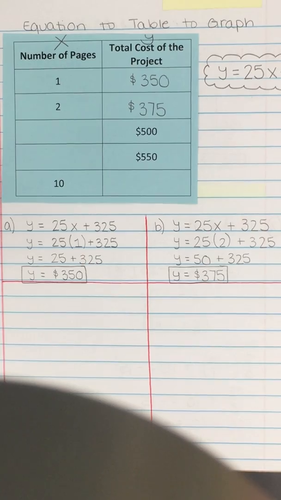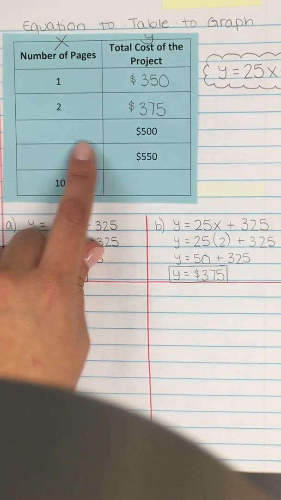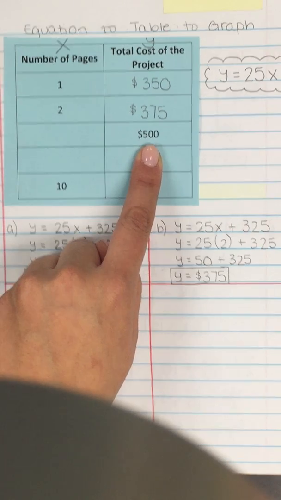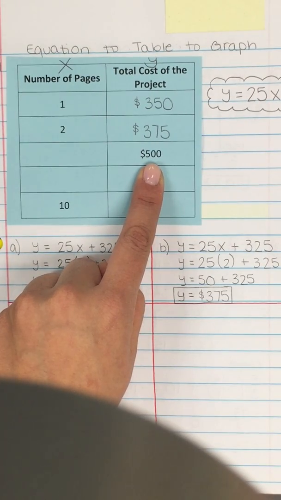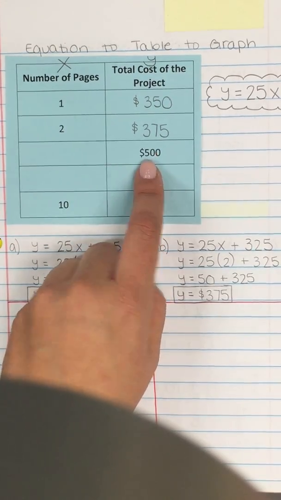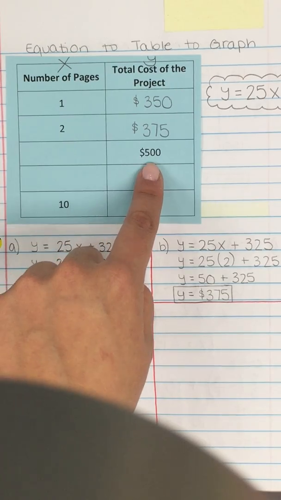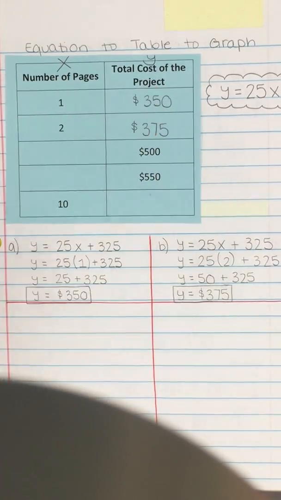And on to the next. Now, the next row, you'll notice we don't have the X. We have $500, but is that the X or the Y? That is in the Y column. So this time, we're not going to substitute 500 for X. We're going to substitute 500 for Y.